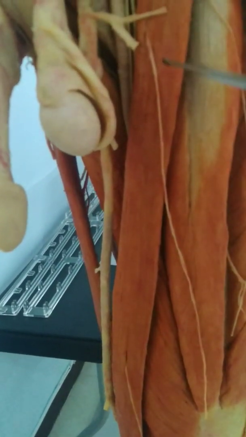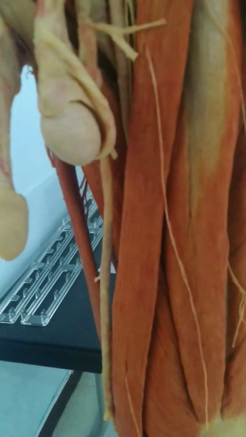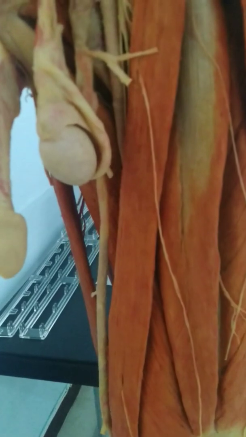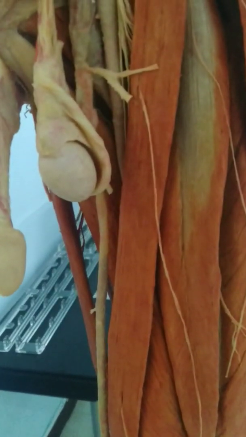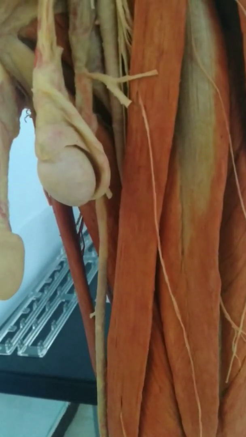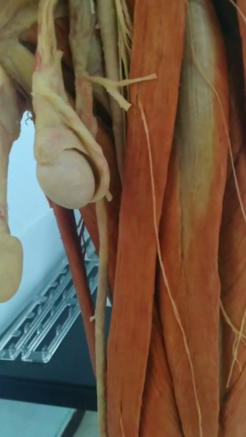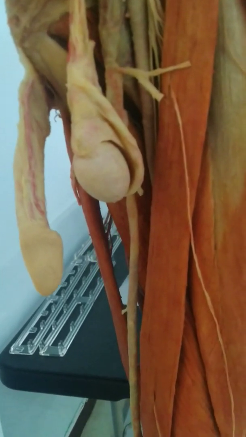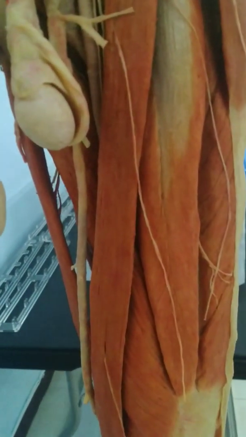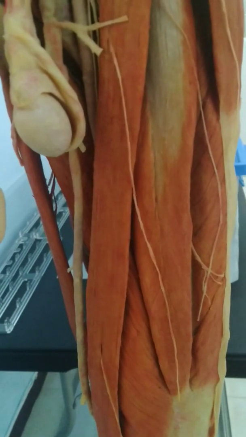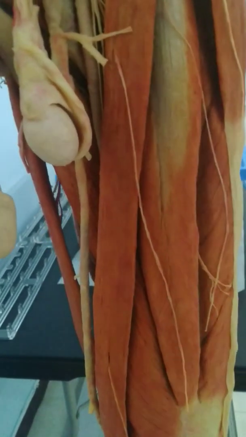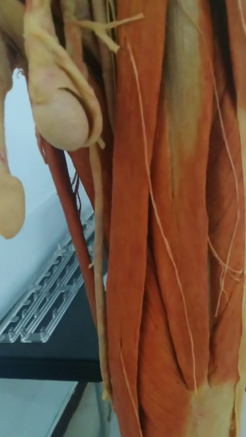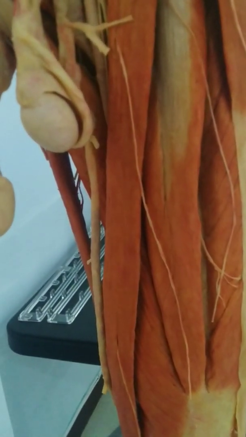So the main movement or action when the muscle is contracted is it will flex the hip joint, and it also contributes to external rotation of the hip joint, and also it will contribute to flexion of the knee. Although it's found here in the anterior compartment, it is a muscle that flexes the knee.